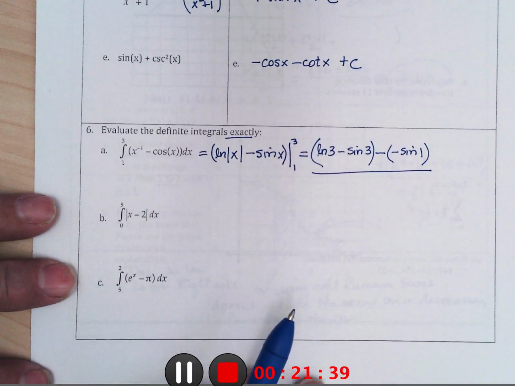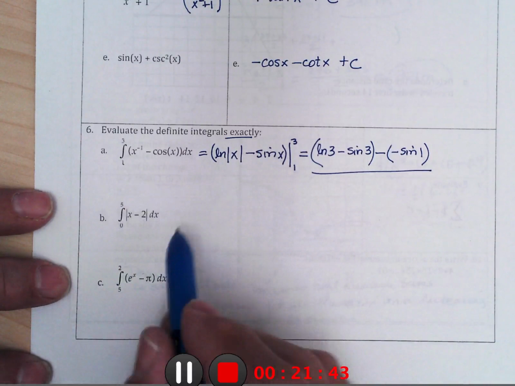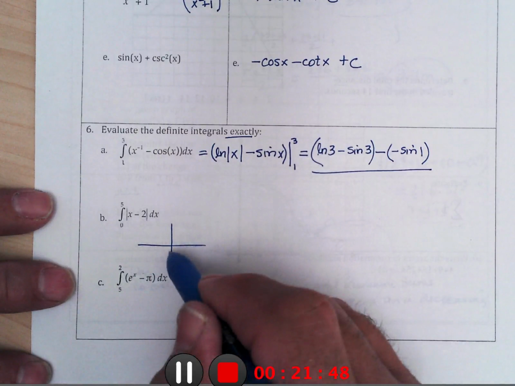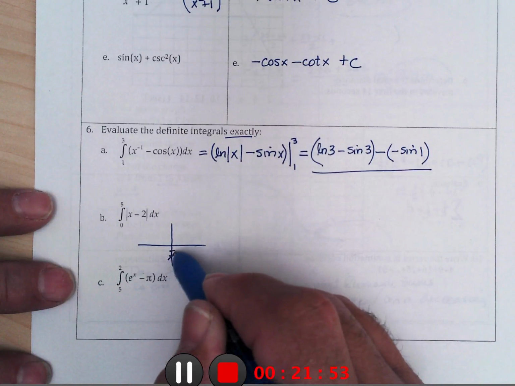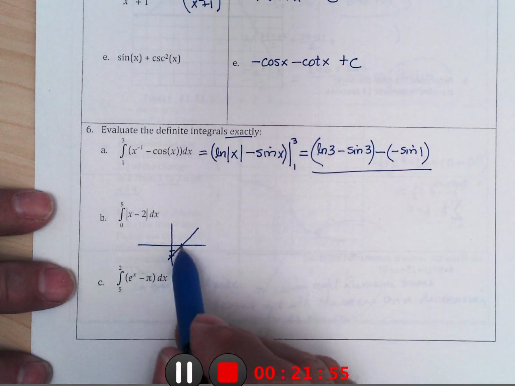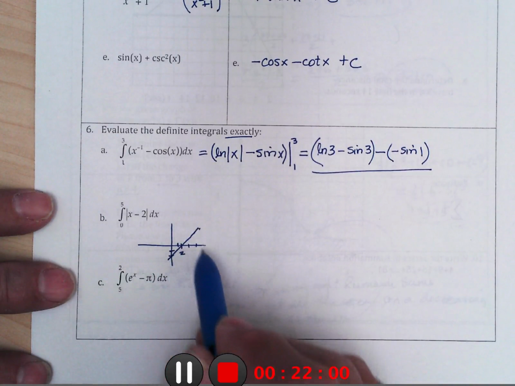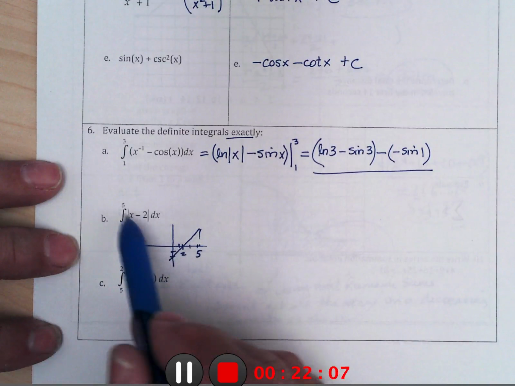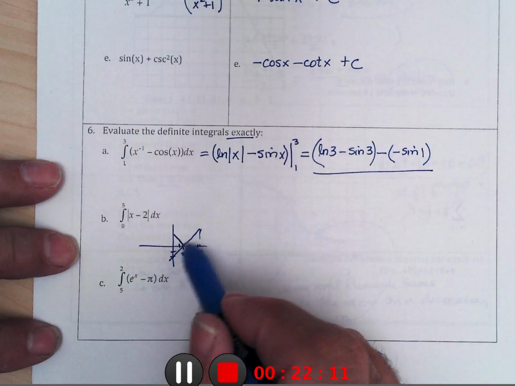On this one, absolute value of x minus 2. So you should know what x minus 2 looks like. It's a line going through minus 2 with a slope of 1. And so by 2, it's crossing the line, and by 5, it's up to 3. So, to do this one, this is negative area, but the absolute value would actually flip it up this way. So we got this area and this area.